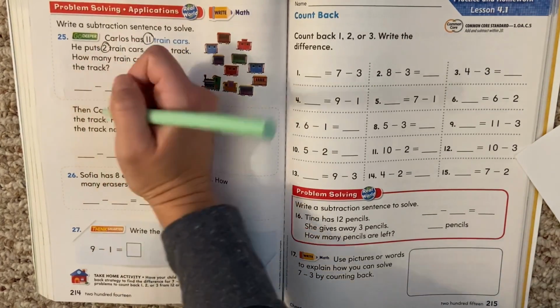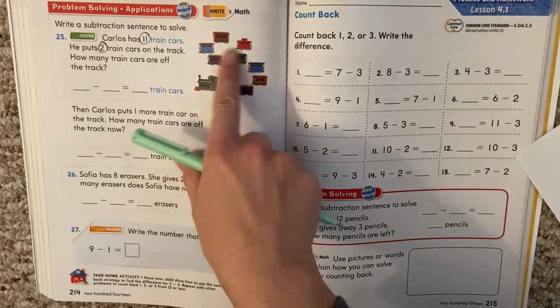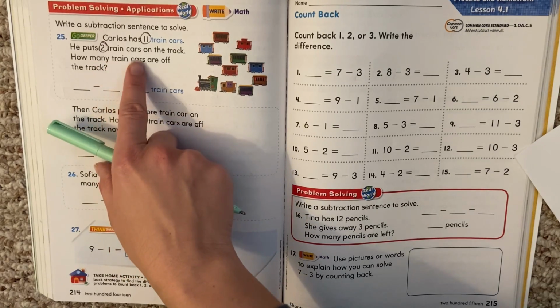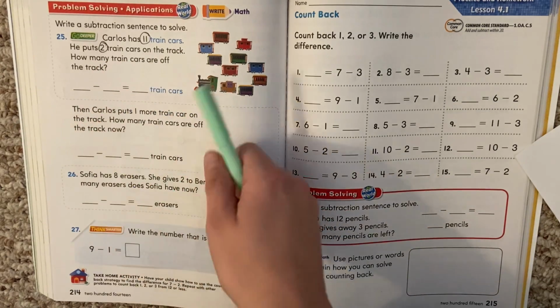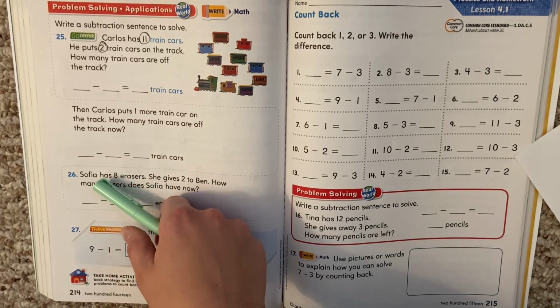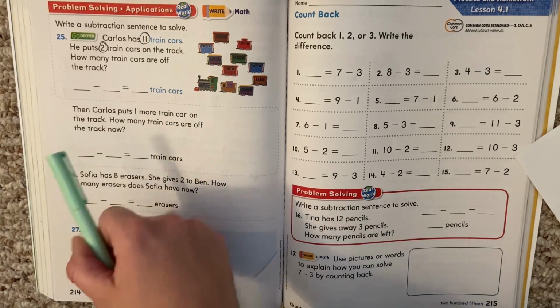Oh, okay. So Carlos has 11 train cars, right? Here's his 11 train cars in a pile. He puts 2 train cars on the track. So if he takes them out of his pile and puts them someplace else, it means he's getting rid of them. He's moving them away. So it says, how many train cars are off the track?